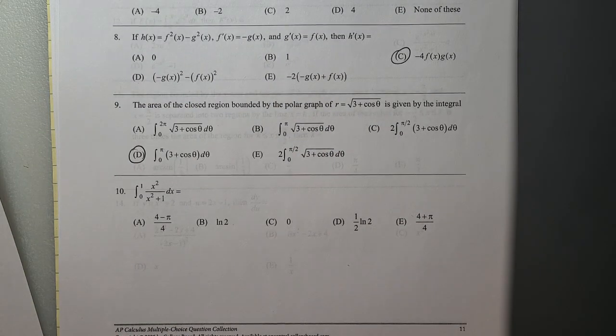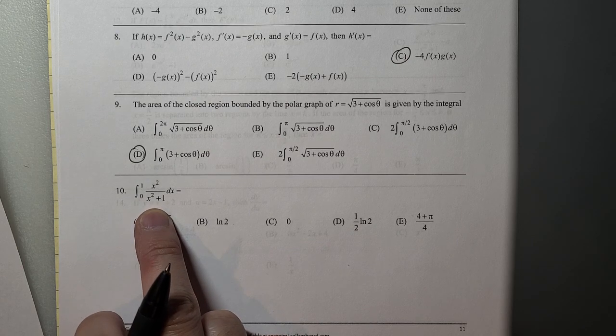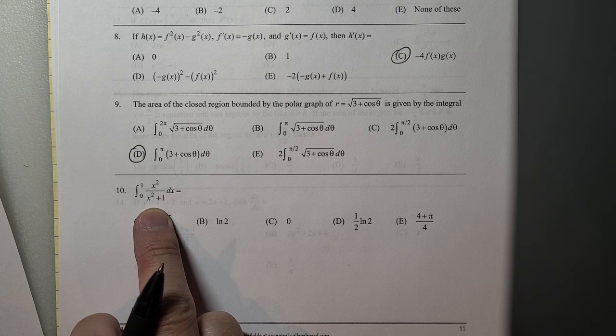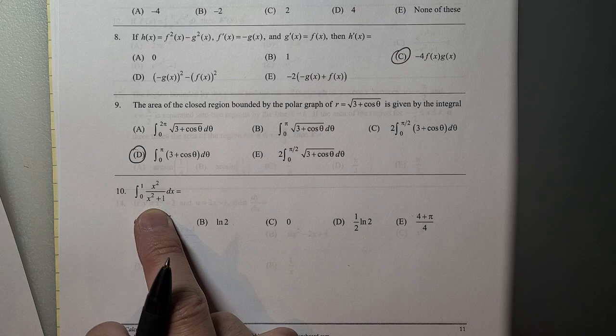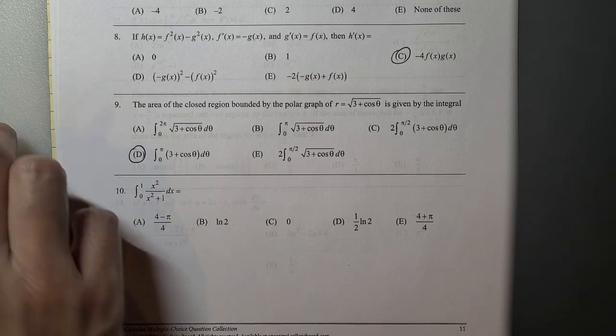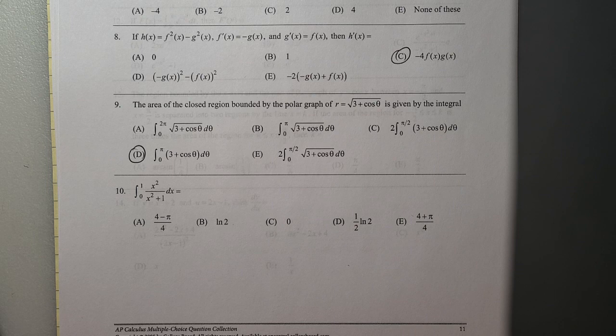Okay. Number 10, then we have this integral from 0 to 1, x squared divided by x squared plus 1 dx. Which technique of integration can we use here? There's probably multiple ways to solve it, and actually the answer key did it a totally different way than I did it. I solved it on a different page also, let me find where I did it.